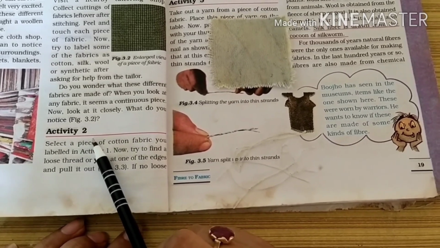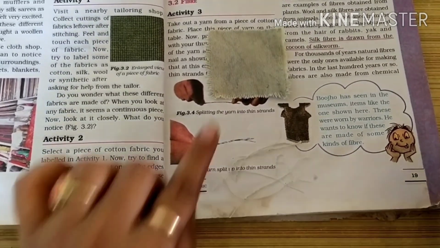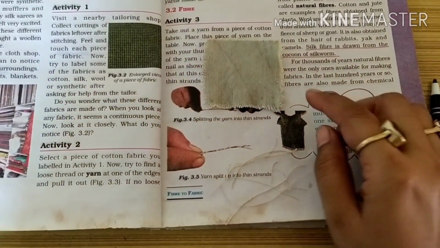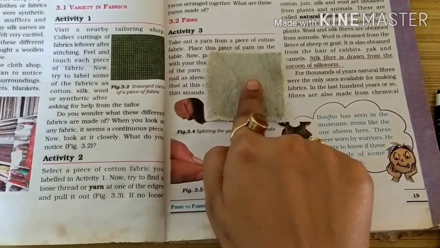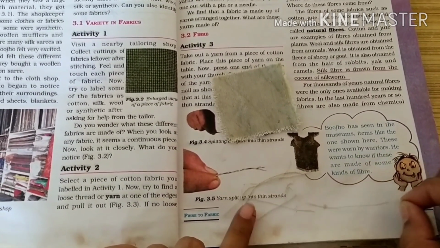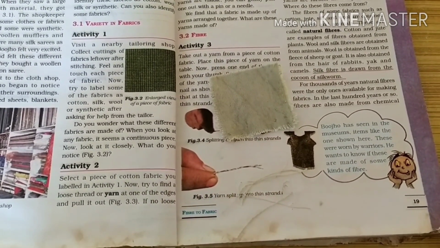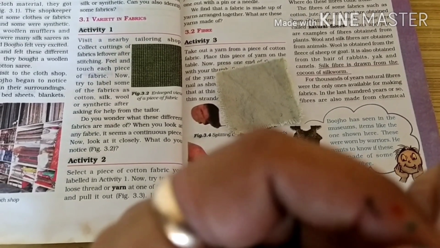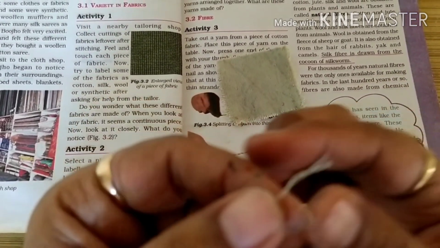In this activity, you will see how a cotton fabric is made. As you have seen above, the cotton fabric is made up of yarn. So yarn, basically, is made up of fibers. See, I am showing you.